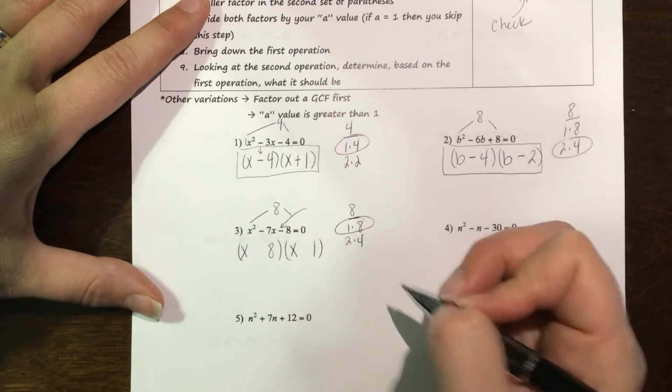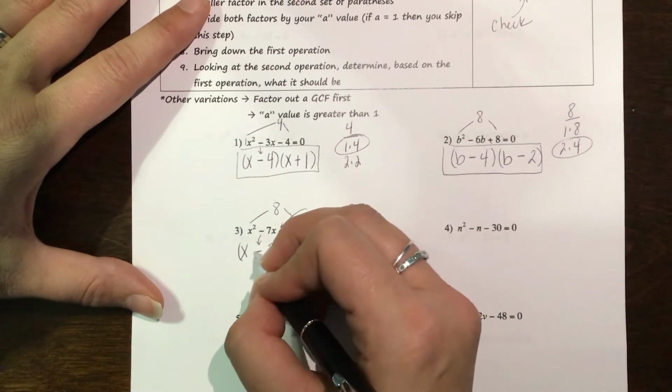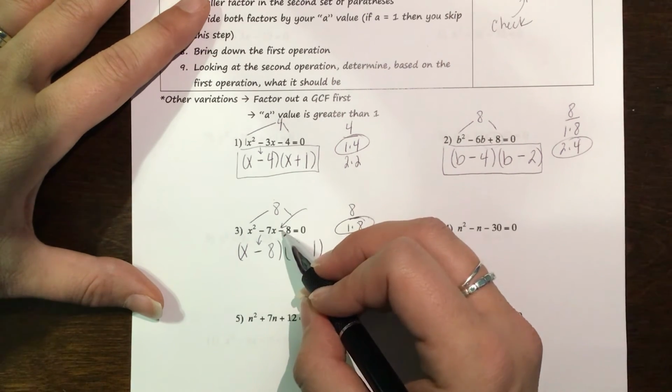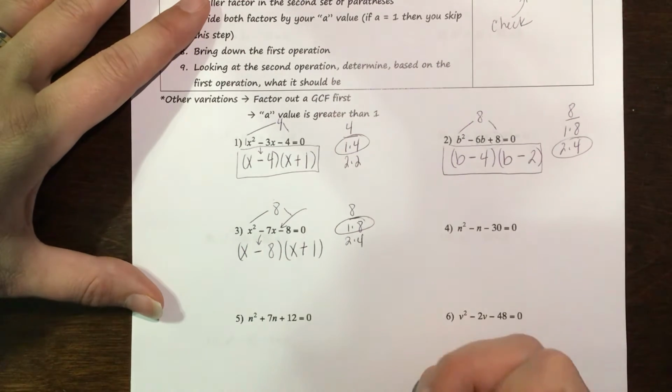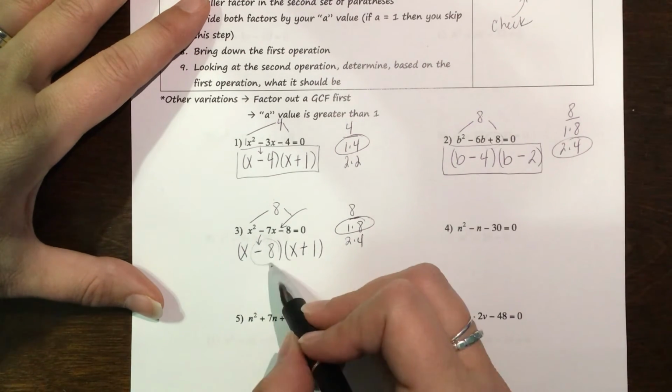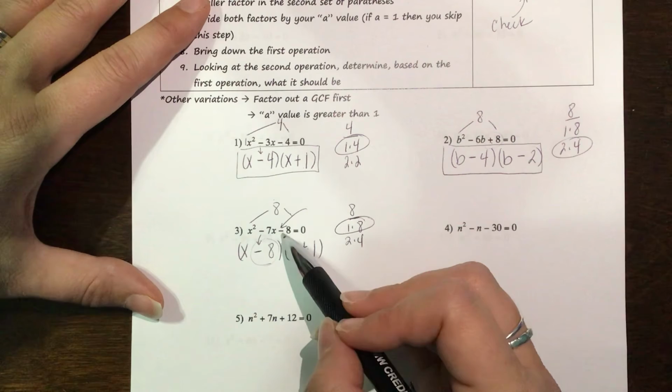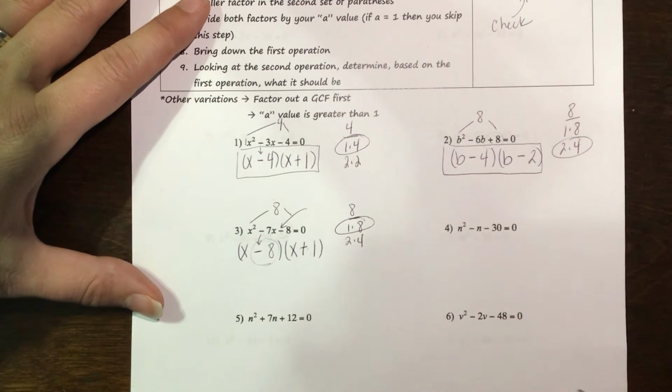Bigger number goes first. First sign goes straight down. Second sign is a minus, which means these have to be opposites. So this has to be plus. You can also think of this as -8 times what type of 1 gives me a -8, and that has to be a +1.